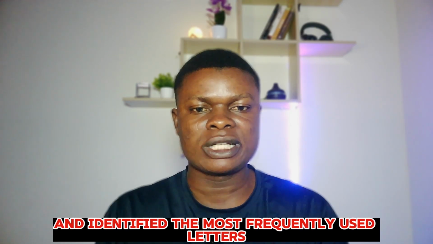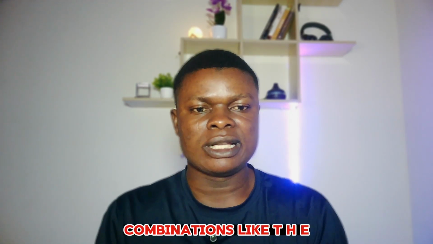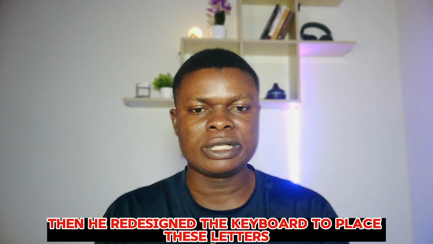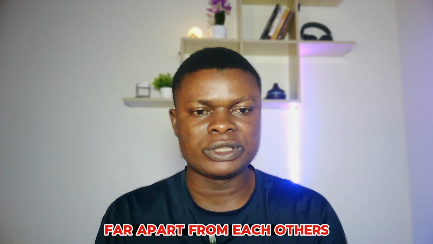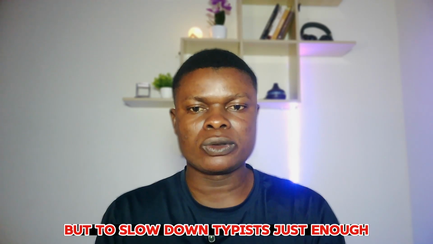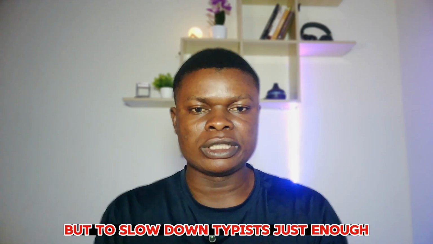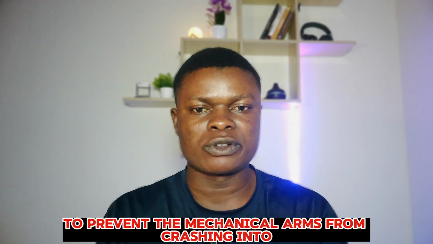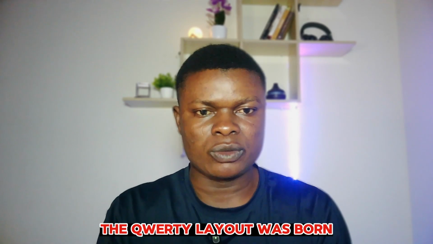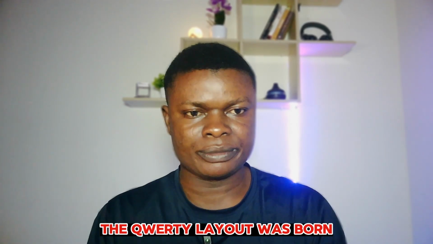He studied the English language and identified the most frequently used letter combinations like TH, ER, and ST. Then he redesigned the keyboard to place these letters far apart from each other. The goal wasn't to make typing faster, but to slow down typists just enough to prevent the mechanical arms from crashing into each other. And from that thinking, the QWERTY layout was born.